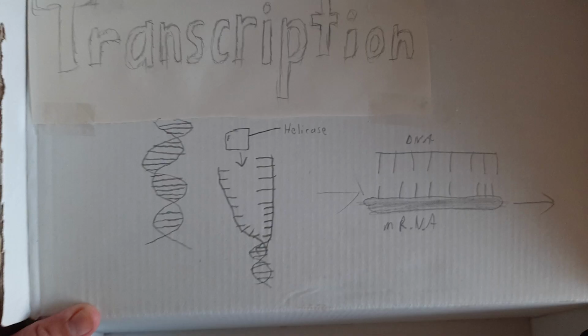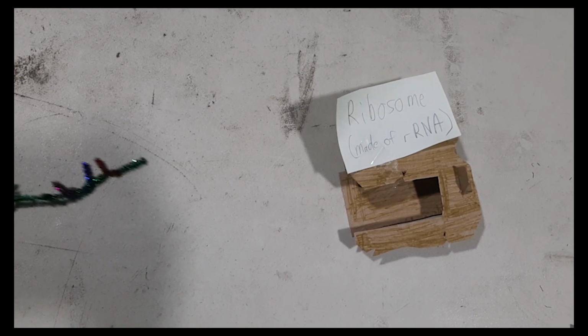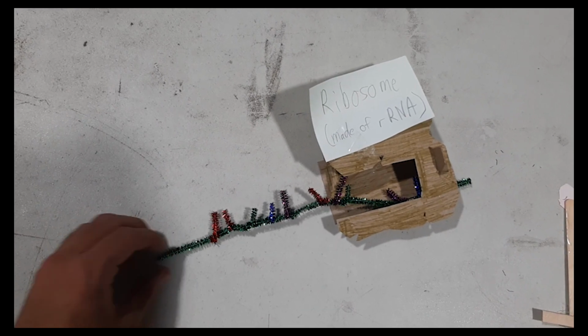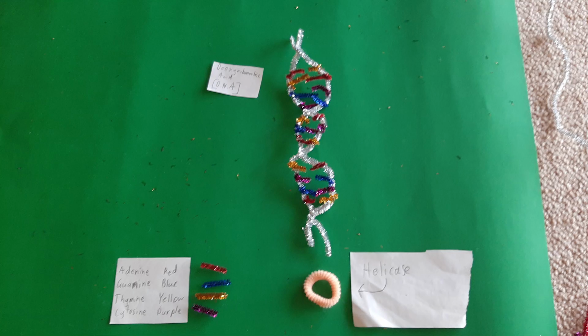Transcription is the process of single-stranded mRNA receiving information from a single strand of DNA. Translation then involves the mRNA traveling to a ribosome outside of the cell nucleus and creating a polypeptide chain, using the instructions from the specific section of DNA.